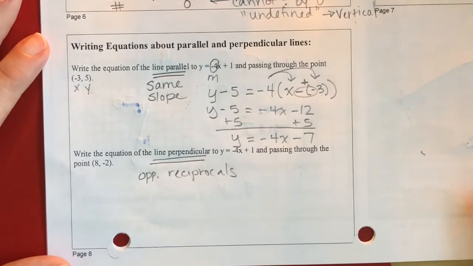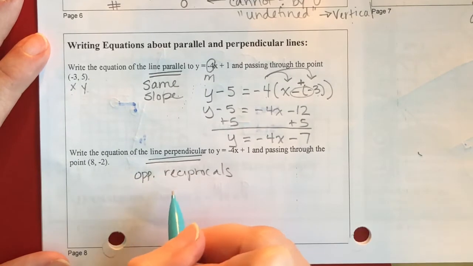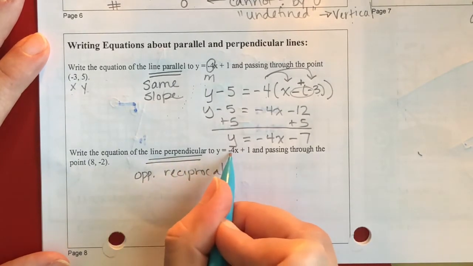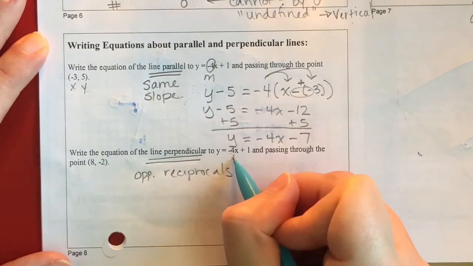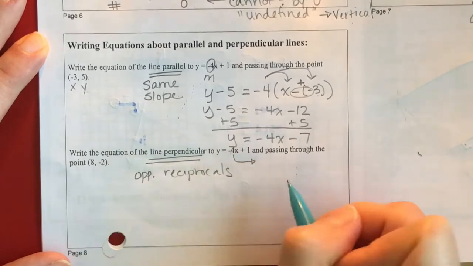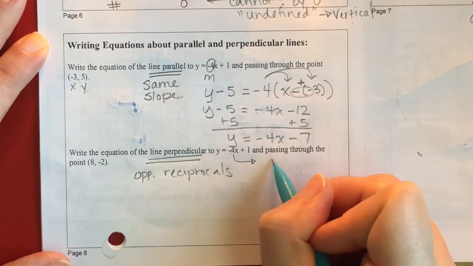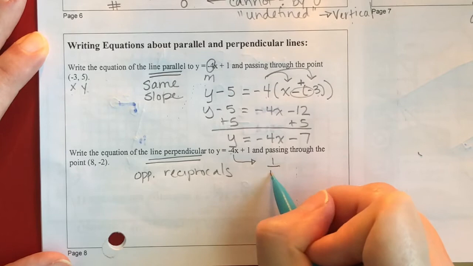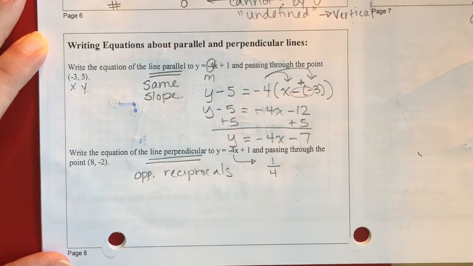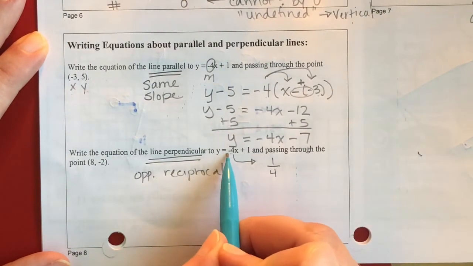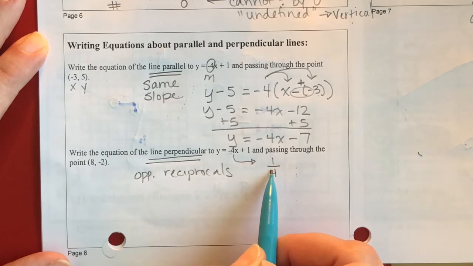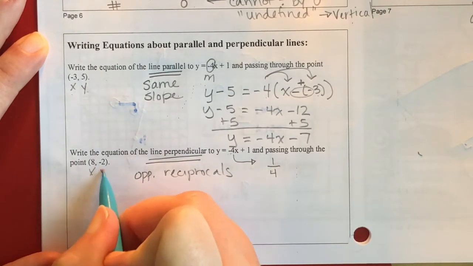Okay, and then on the next one, write the equation of the line perpendicular to this one. So we're going to have to change the slope and make it the opposite reciprocal. So we're going to flip our fraction and make it 1/4, and then make sure that the signs are opposite signs. So this was negative, and now it's positive. And then we're going to pass through this point.